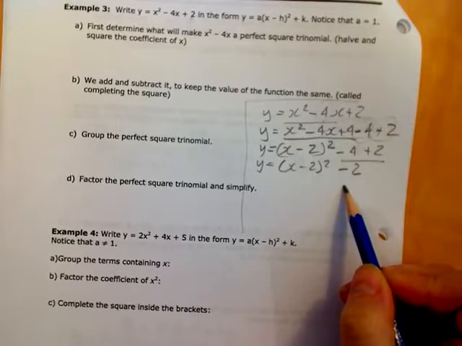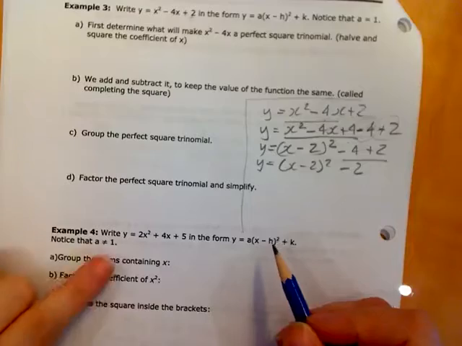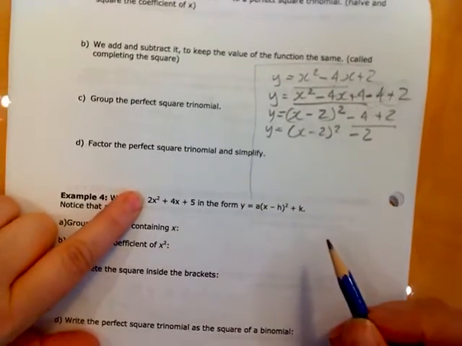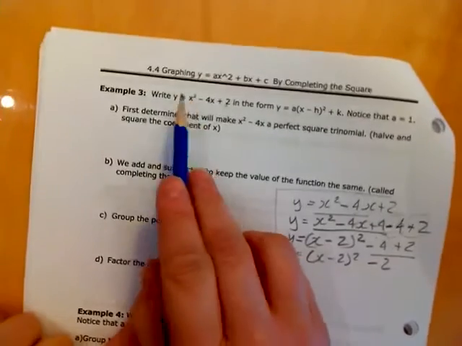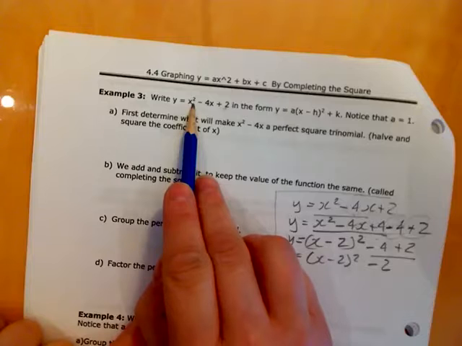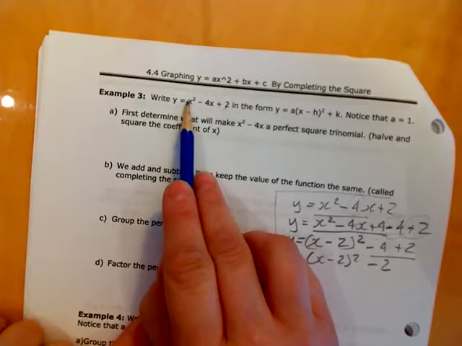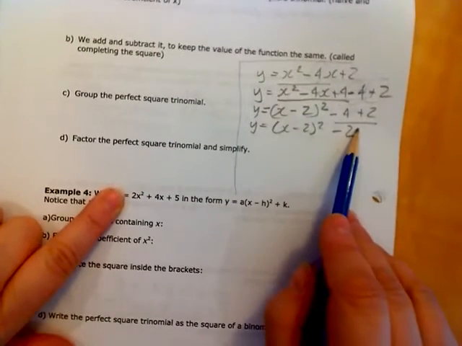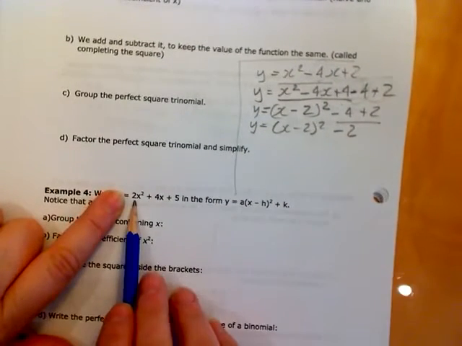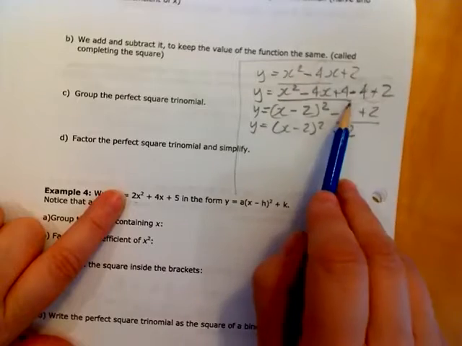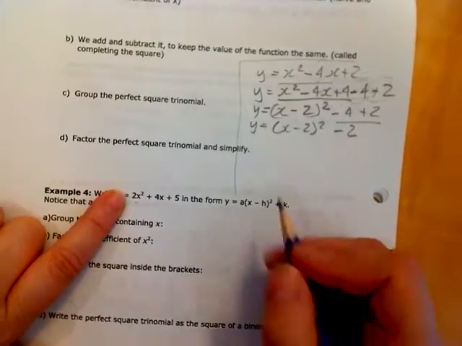That's it. Now, in this example, you're going to see there's a 2 in front of the x squared, as opposed to not having a 2 in front of the x squared. So when the a in front of the x squared is 1, this is the process. When there's a 2 here, there's one step we do in advance, and then we do the rest of this. So let's see here.